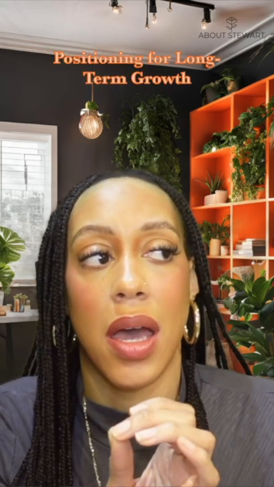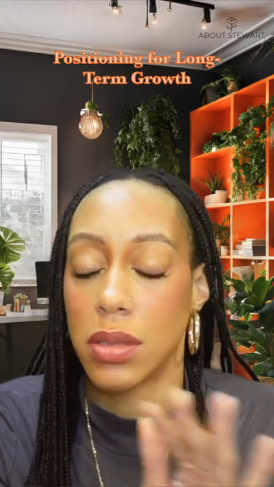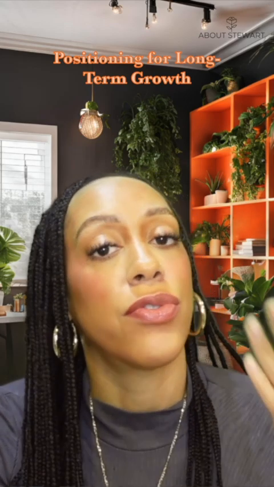Then we have positioning for long-term growth. Because scaling is not just for short-term wins, not at all. We are in this for the long haul. And it's really about sustainable growth. A thorough analysis really helps to align your operational improvements with market trends and ensures that your business remains competitive as you continue to grow.